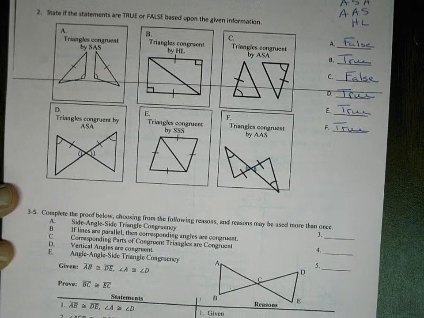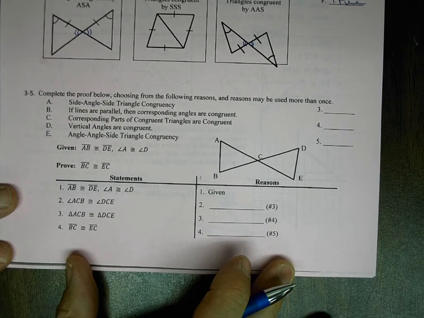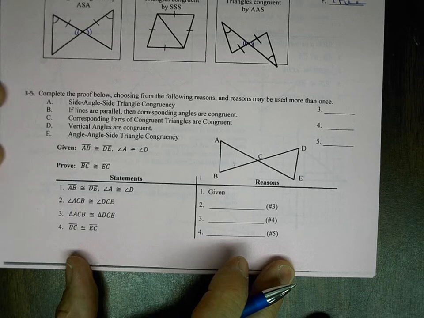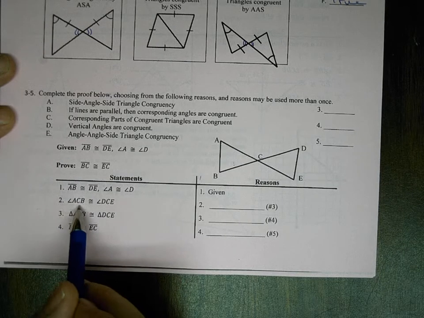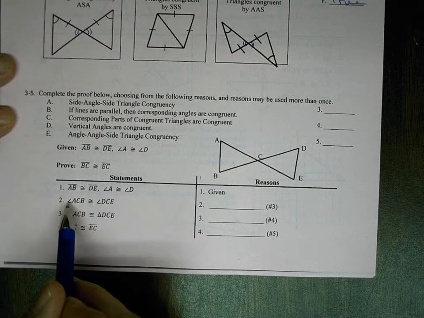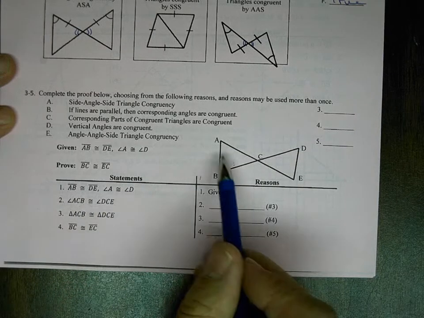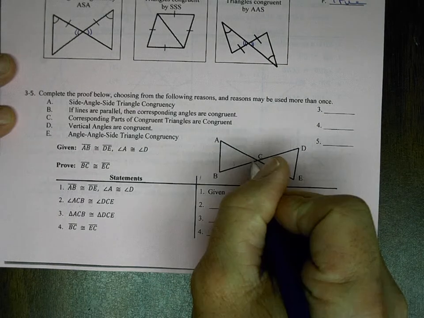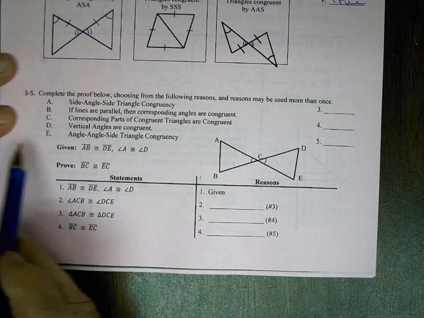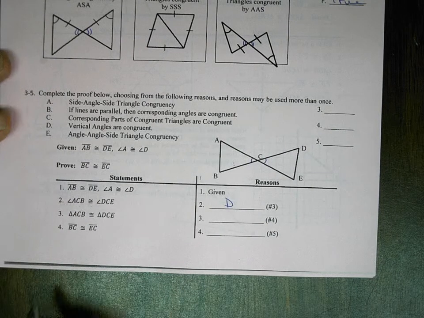Okay, moving on. Number 3, 4, and 5. This is a proof that you're very likely to see on your test. So, angle ACB is congruent to angle DCE. So we're talking ACB is congruent to DCE, and that is true because they're vertical angles. So that is D. Vertical angles are congruent.